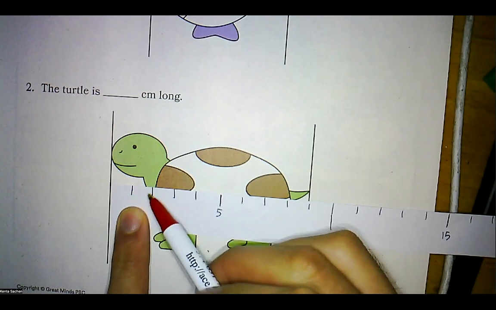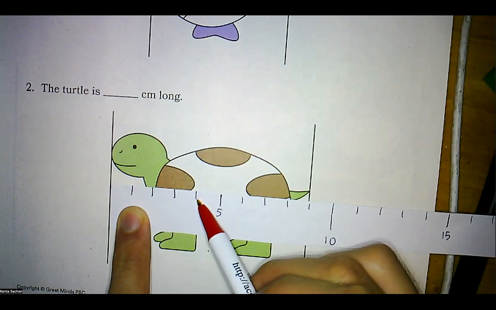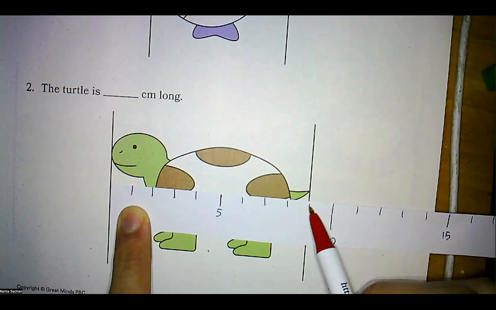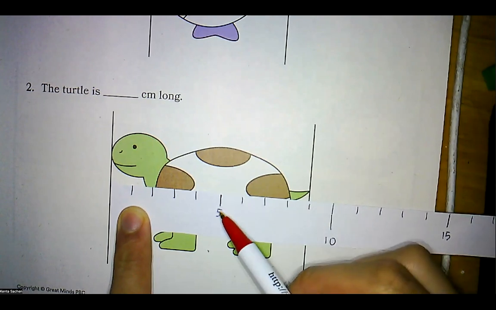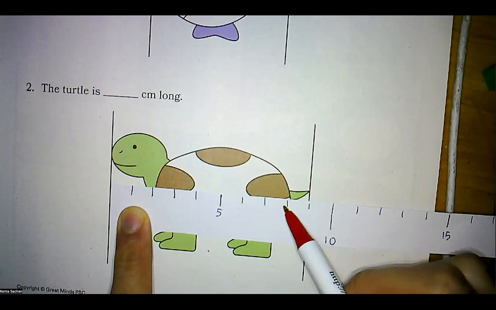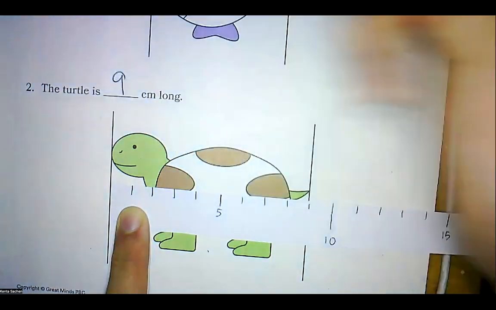Okay, so I can count all the way. 1, 2, 3, 4, 5, 6, 7, 8, 9. Or I can start at 5 and count 6, 7, 8, 9. Good, right? 9 centimeters.